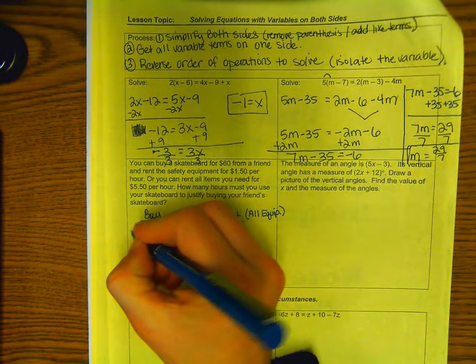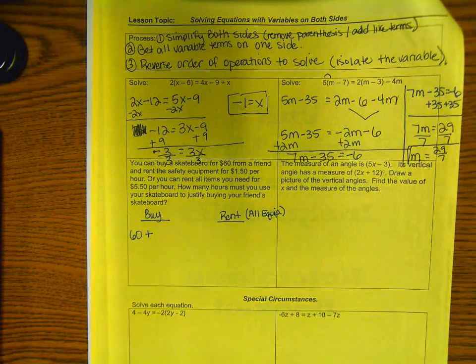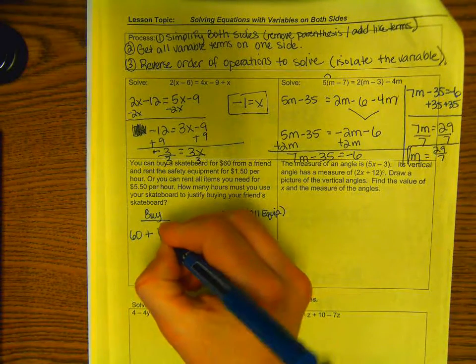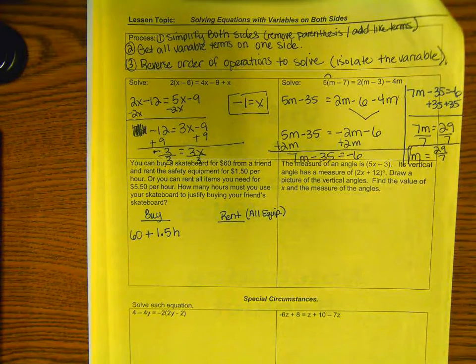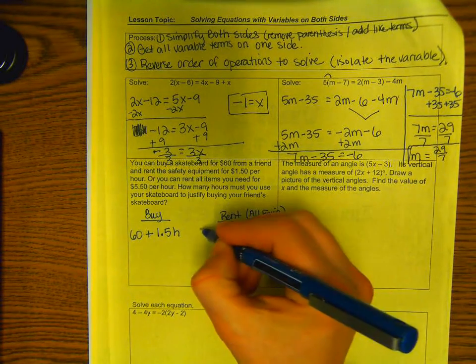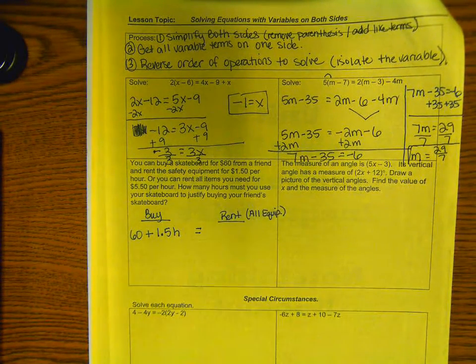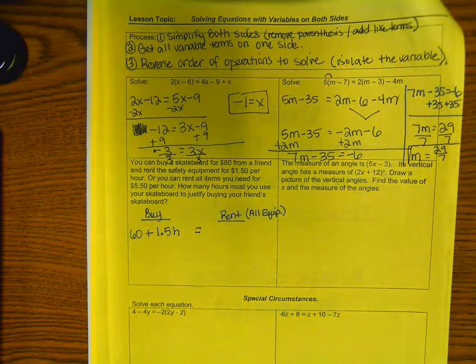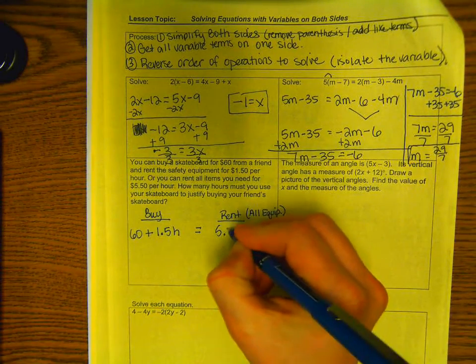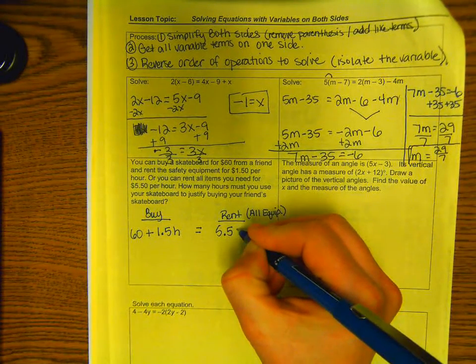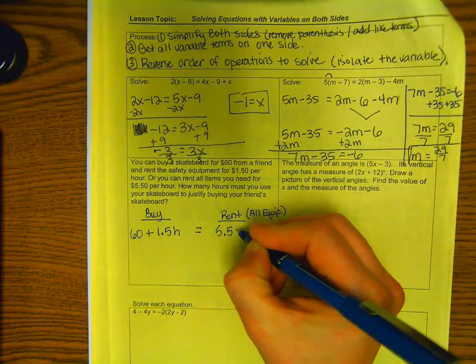Okay. And then you are going to have to rent some safety equipment still for how much? $1.50 an hour. So I'm going to write 1.5H. When will that be the same as renting everything? So what would you write on this side, Cody? 5.5 per hour, so H.